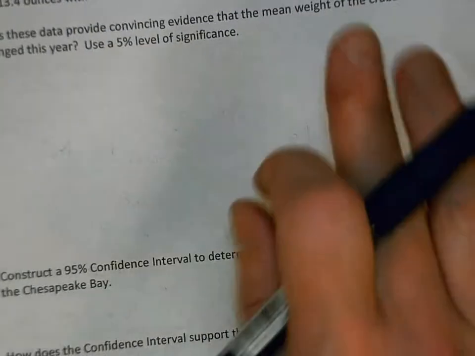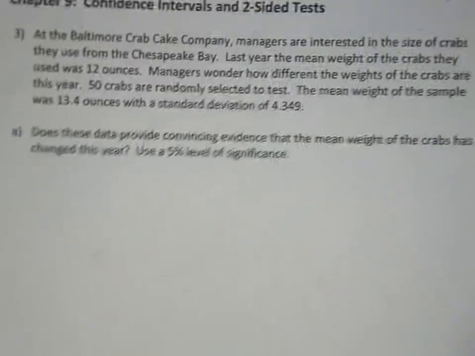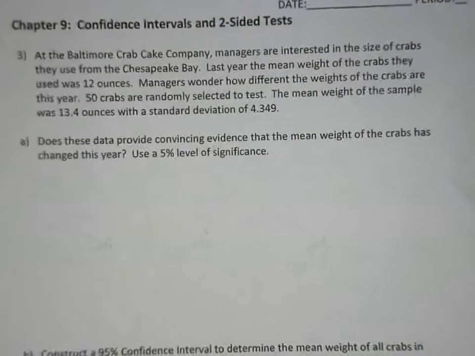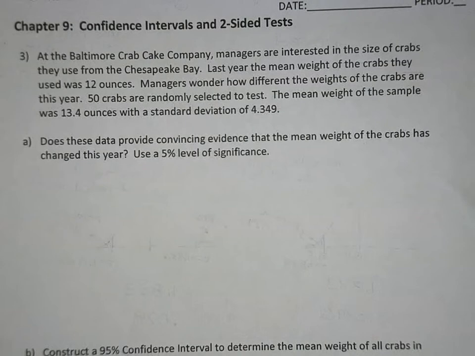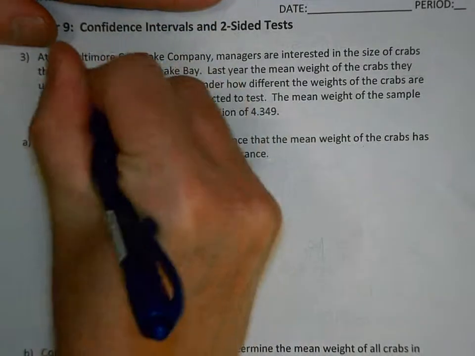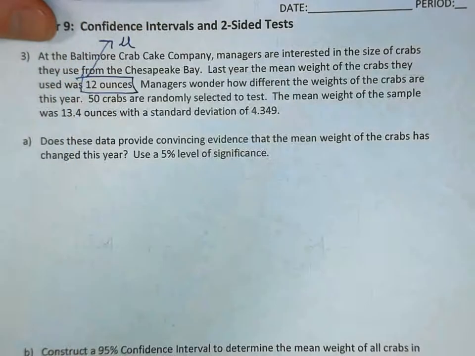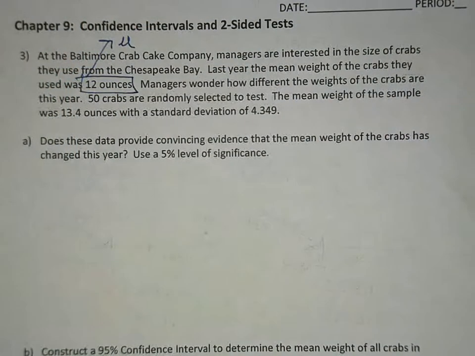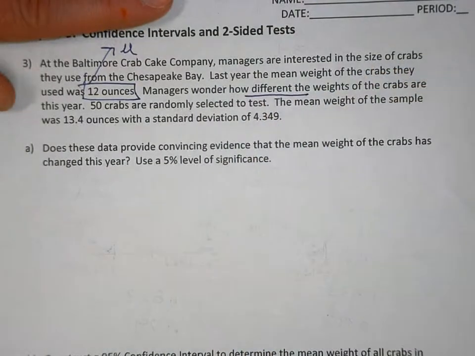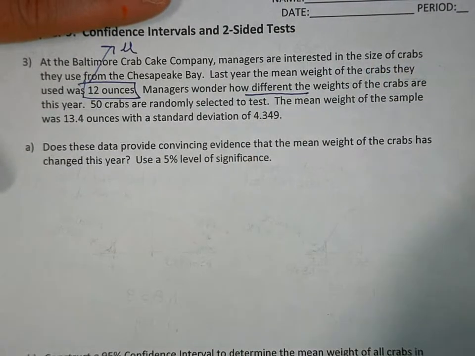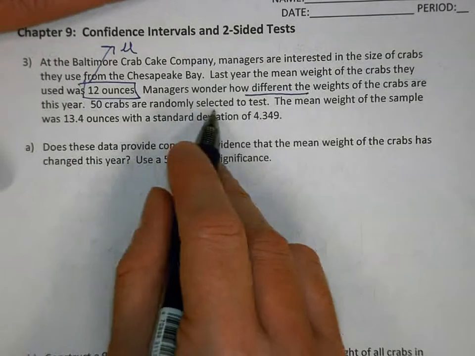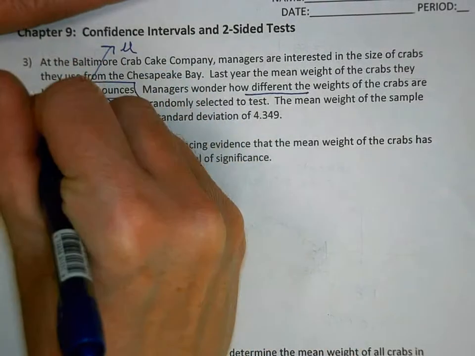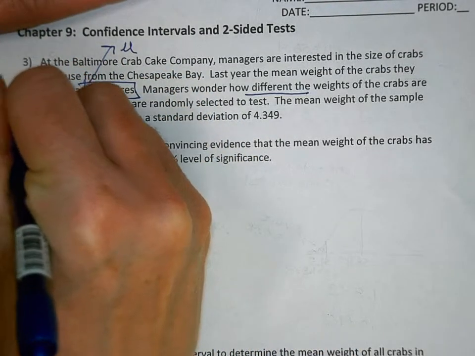Now in the back. Number 3. At the Baltimore Crab Cake Company, managers are interested in the size of crabs they used from the Chesapeake Bay. Last year, the mean weight of the crabs they used was 12 ounces. So since they're giving us last year's information, that is your mu. Managers wonder how different the weights of the crabs are this year. 50 crabs are randomly selected to test. So we have 50. That's your sample size, n equals 50.